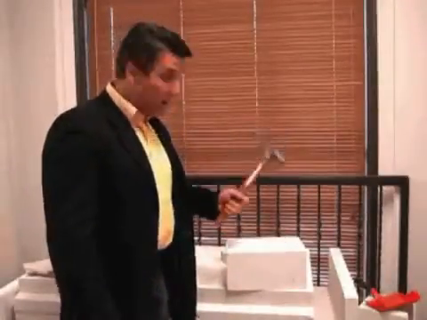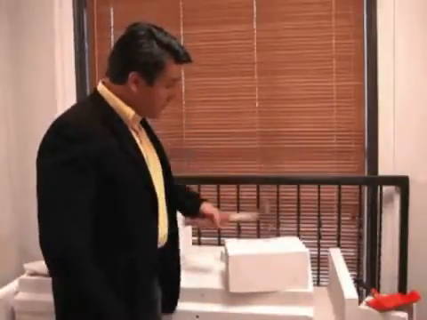Let's see if I can break the AAC block with a hammer. Even if AAC is 5 times lighter than concrete, it is strong. Let me show you that this hammer cannot break the material. It just indents it.